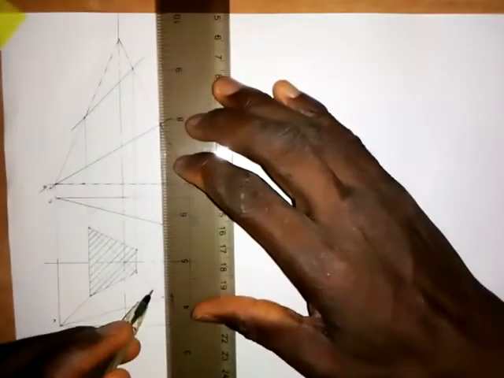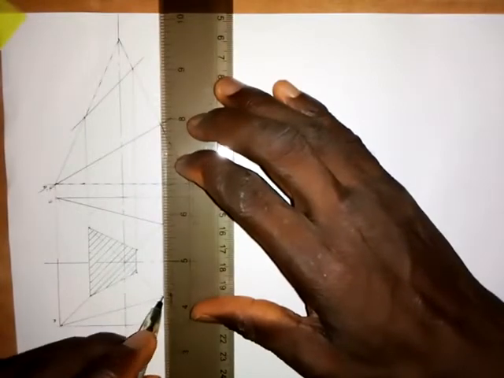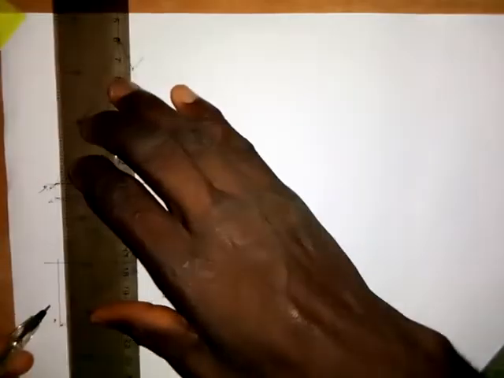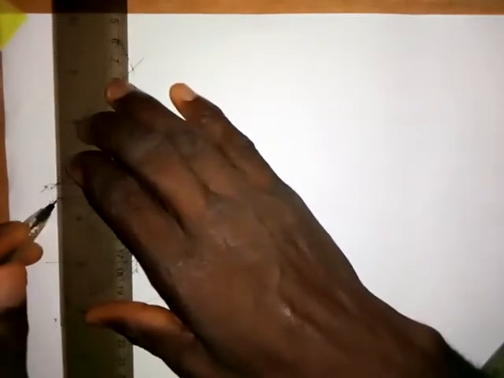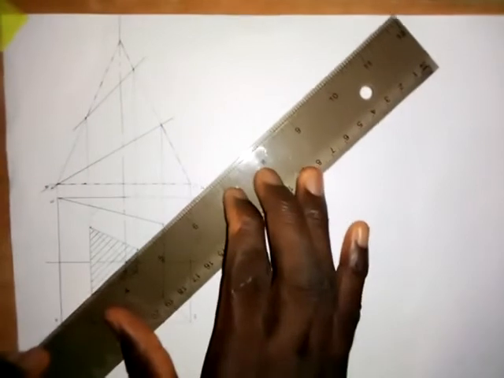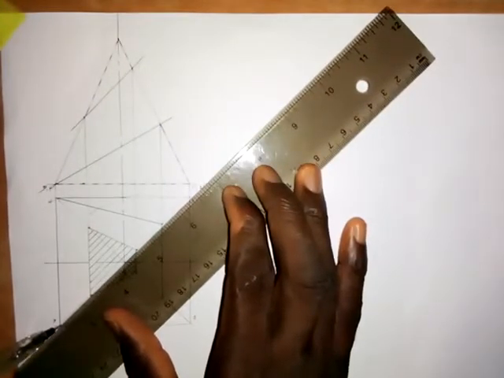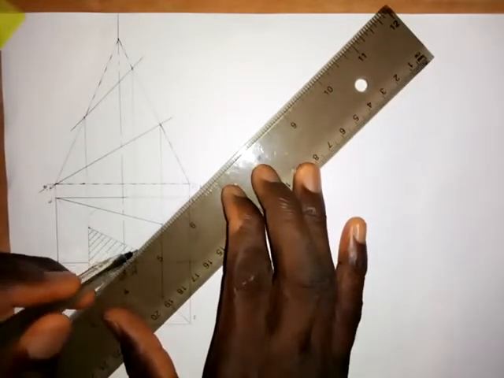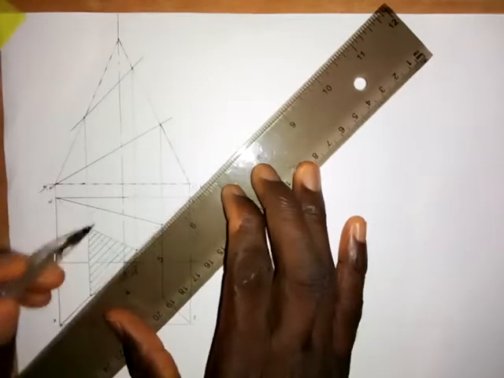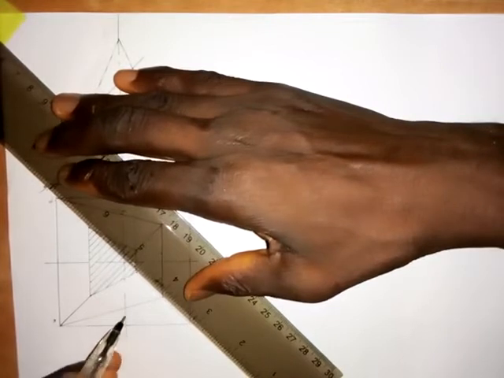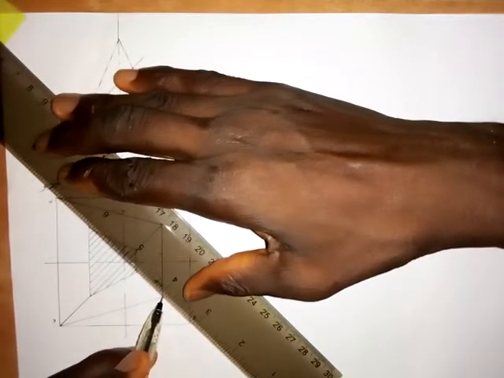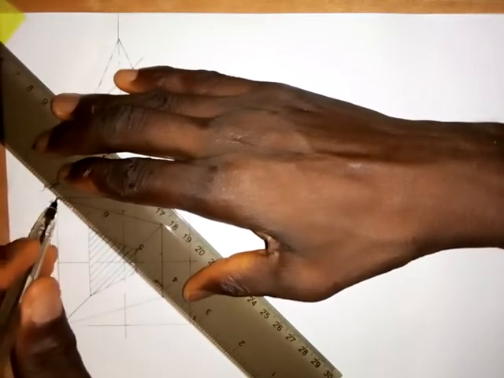So this will be made thick, and this will also be made thick, and this is also made thick. Okay, so we are done with the plan.